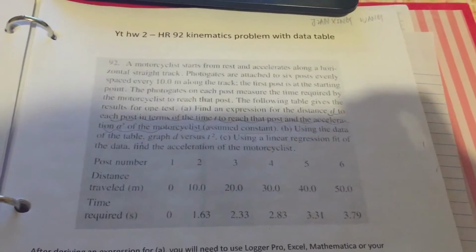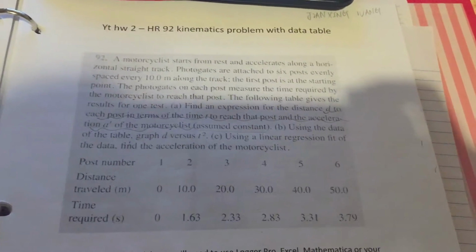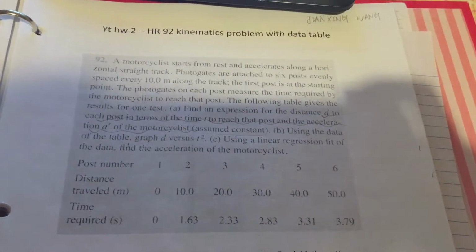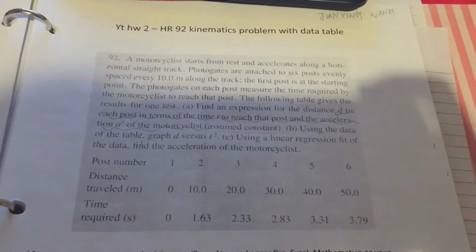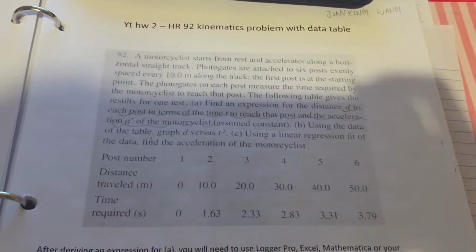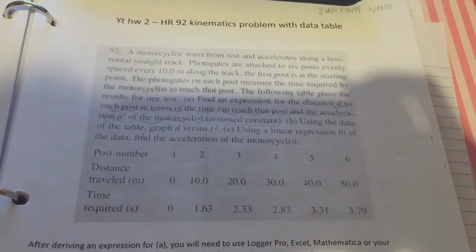So for question A, I'm going to use Excel to make a graph which shows the relation between the distance and the time traveled.